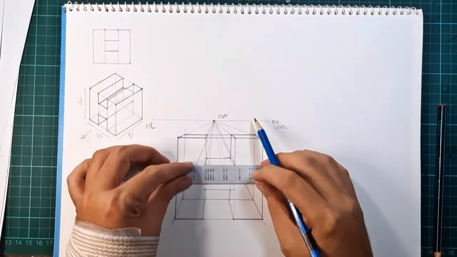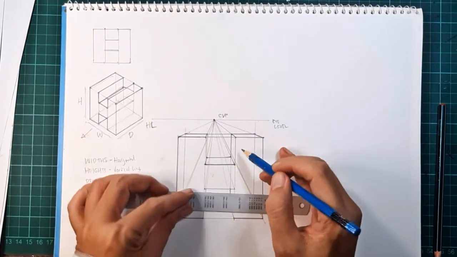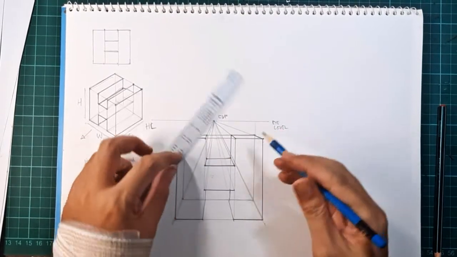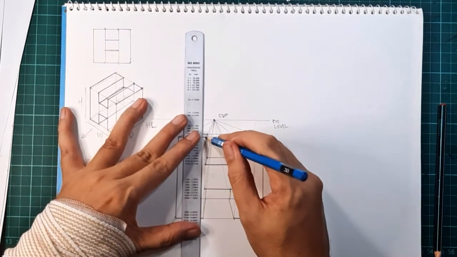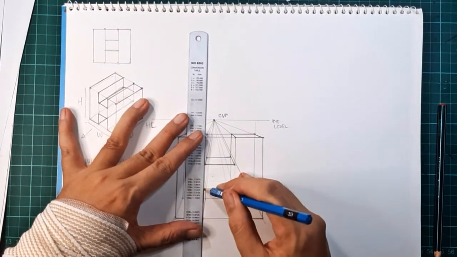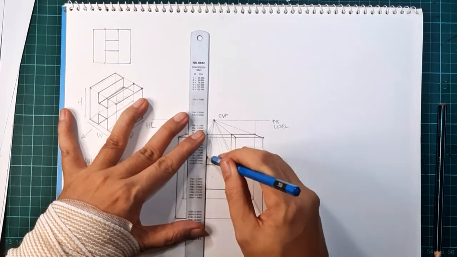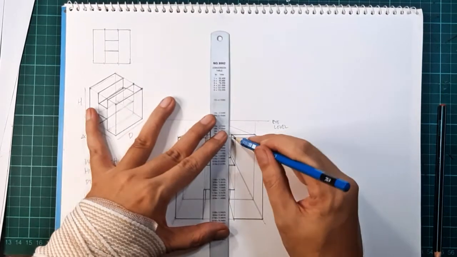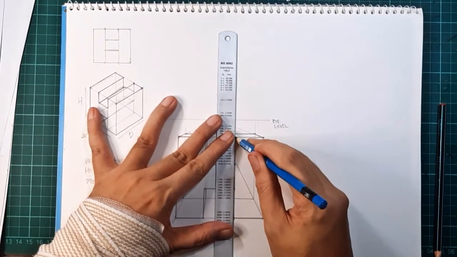So like what we've been mentioning over and over, when it comes to 3D drawing, and it will apply to perspective as well, there will be a lot of lines, and you need those lines to help you with the placement.